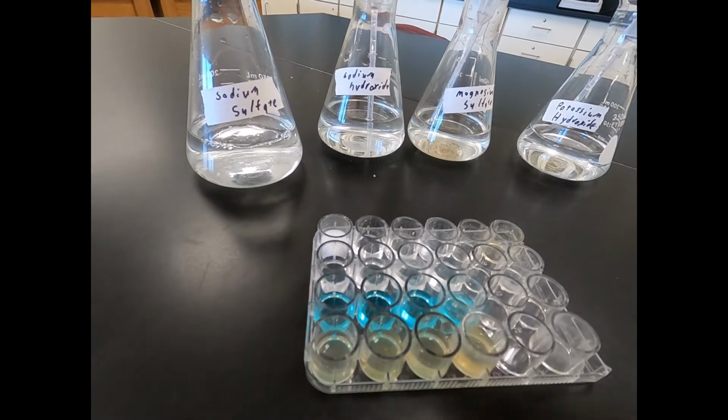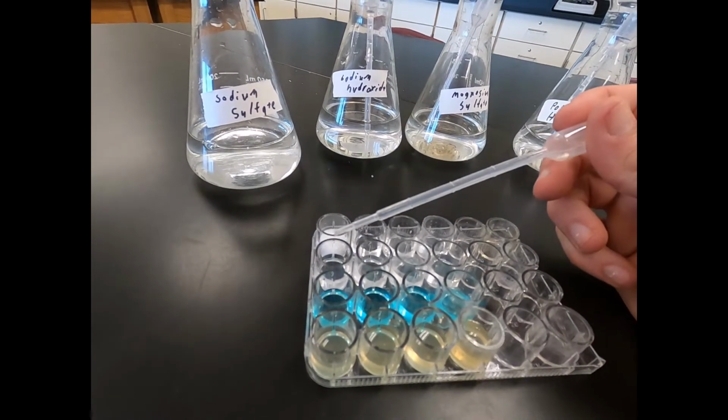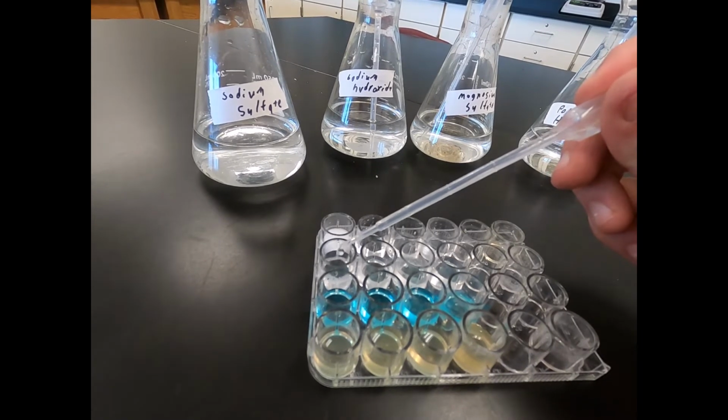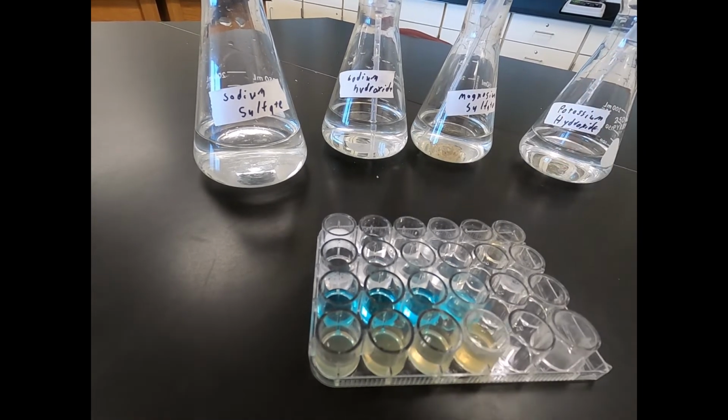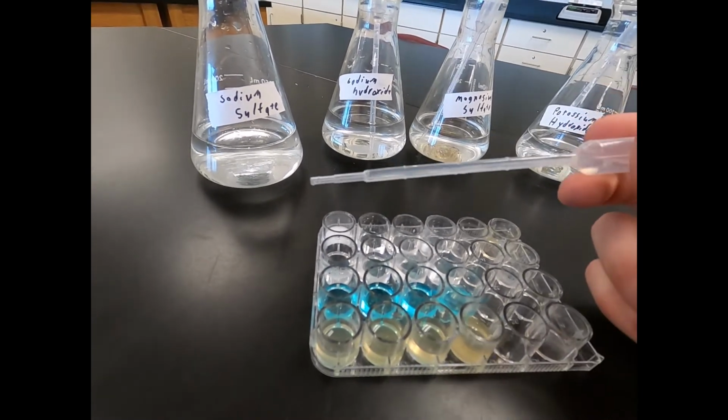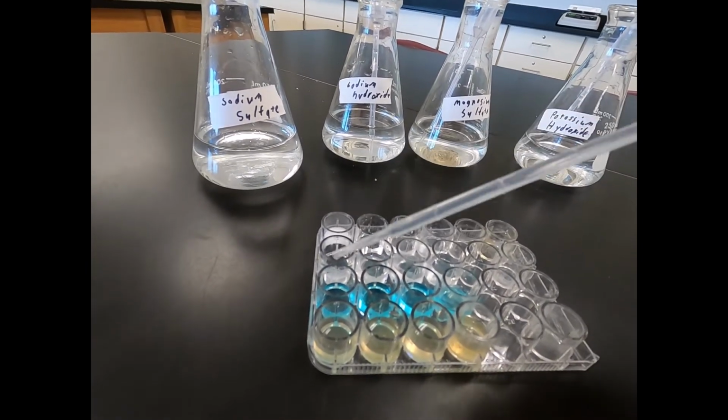So then we're going to continue with sodium sulfate going down. So now we're reacting it with calcium chloride. As we continue down, our next one's going to be sodium sulfate with copper sulfate.